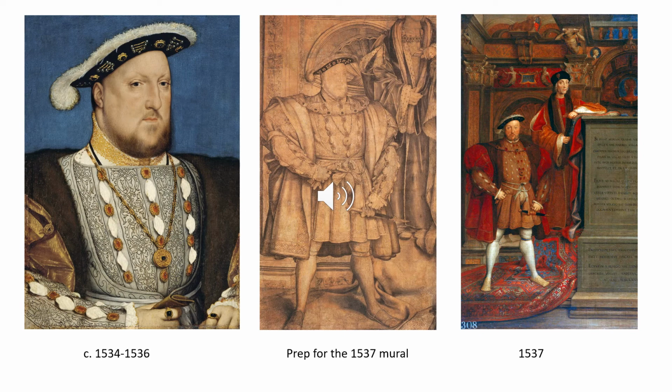As we move through this transition, we see that gets further exaggerated. We go from this closer-up portrait to this full-length sketch, which retains many of the elements of the earlier close-up portrait, but brings in this breadth and width of body, and then almost impossibly in the Whitehall mural itself, this becomes even more exaggerated.